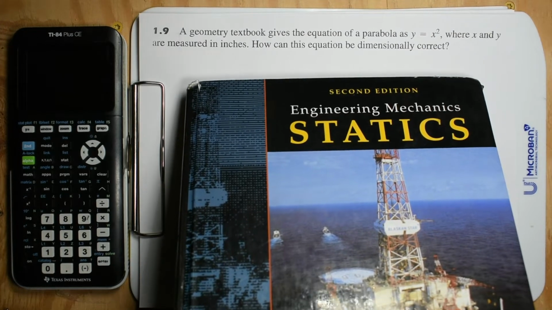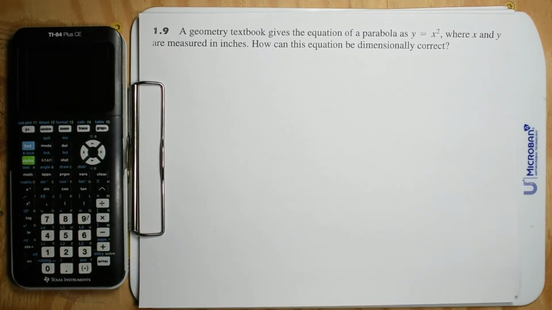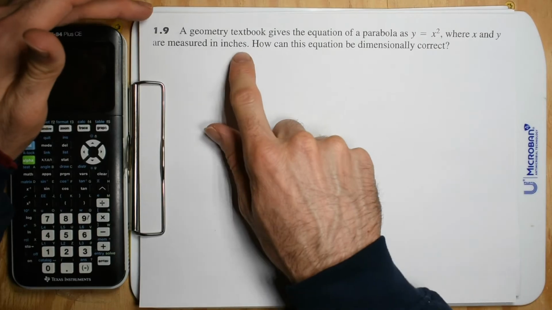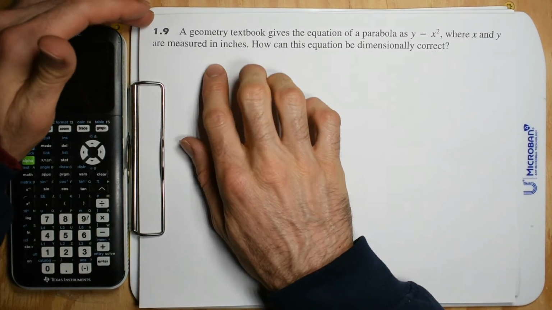Alright, hell yeah. Statics. Chapter 1. Problem 9. Alright, here we go. We're going to do it. And this one's just like a crazy one. It's a think outside the box.